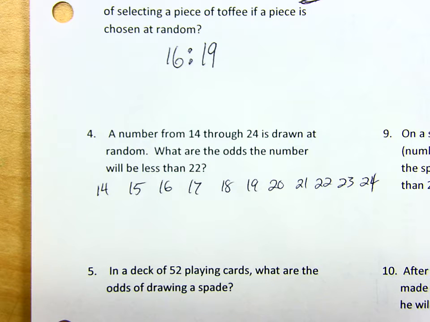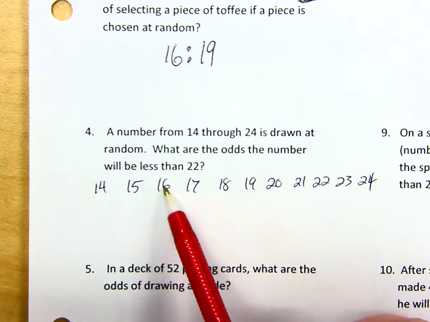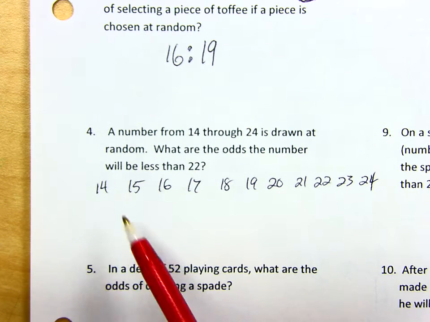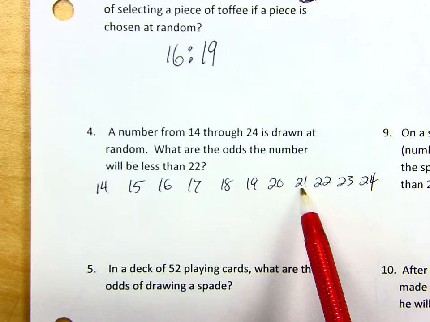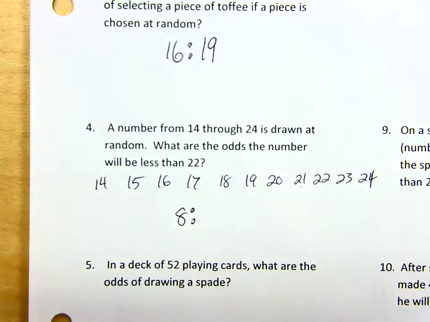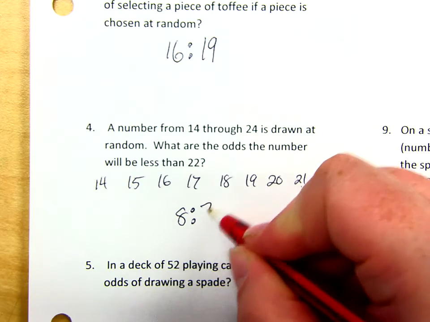So, Devin, how many ways are there for me to win? 7. Sure? Yeah, so 1, 2, 3, 4, 5, 6, 7, 8. We wouldn't count 22 because 22 is not less than 22. I have 8 ways to win. How many ways to lose? 3. 22, 23, 24. Those are all losing.